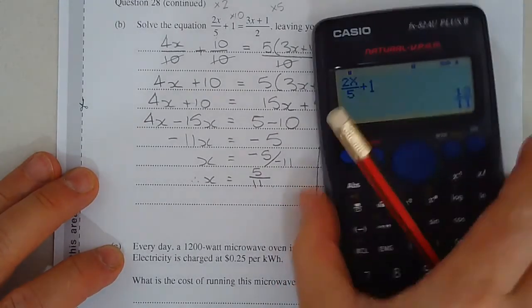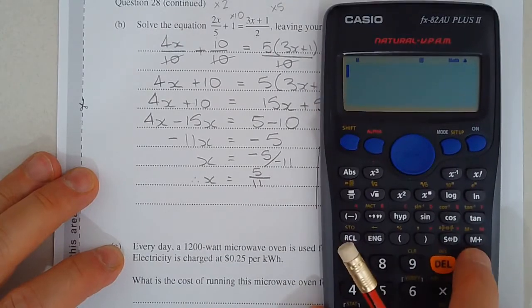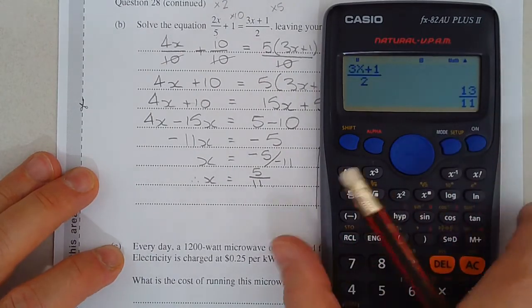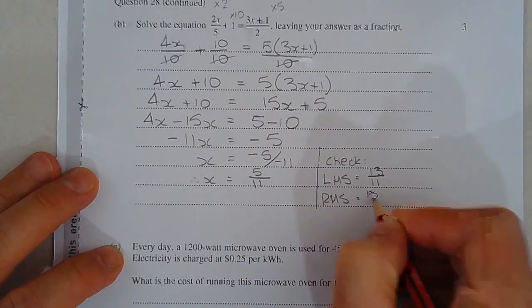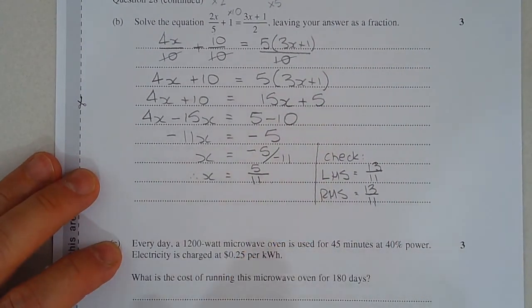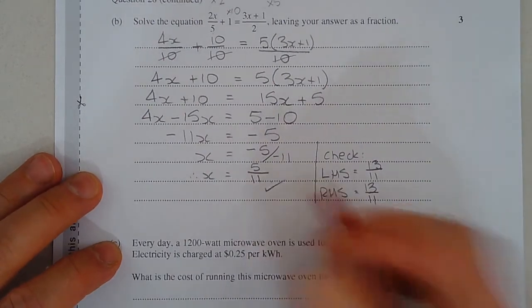Let's check the right hand side. Okay, so 3 alpha x plus 1 over 2, and we get 13 on 11. Hopefully, if you've done that correctly, we know then that this is the correct answer. So we're happy with that.